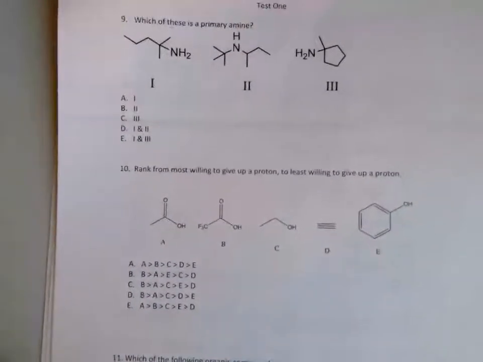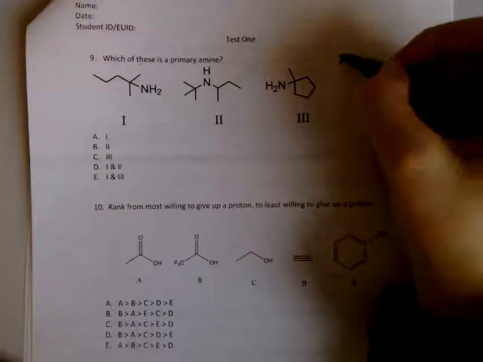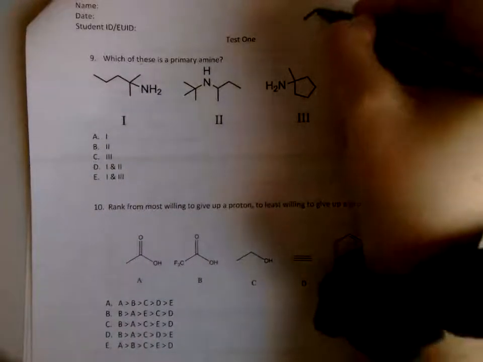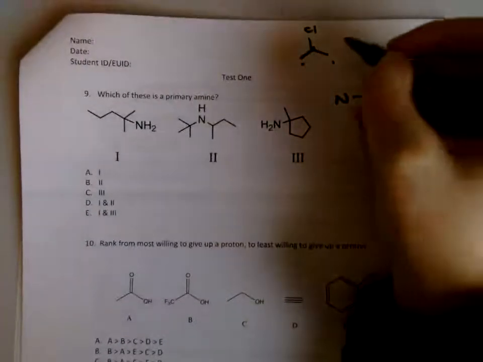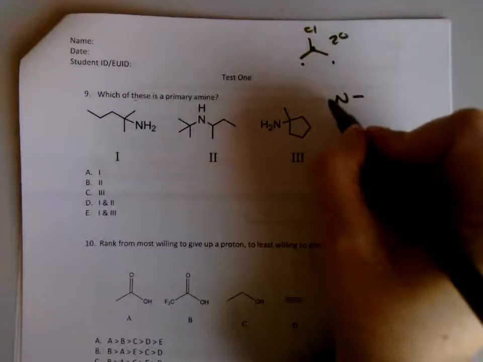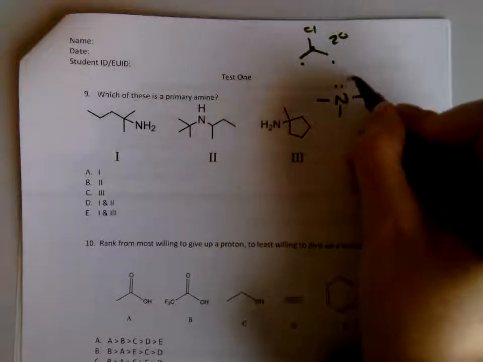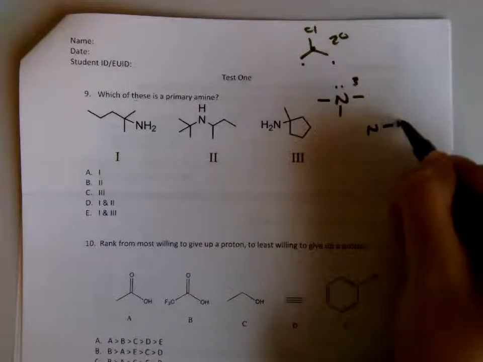Okay, which of these is a primary amine? So amines are a little bit different, whereas with halogens, you're looking to see, like, this chlorine is attached to two carbons, so this is secondary. With amines, you're looking to see what's directly attached to it. So this would be tertiary.